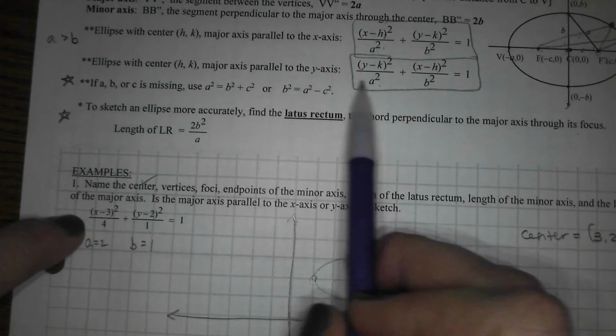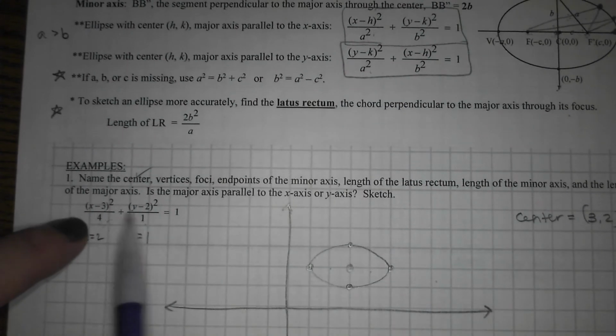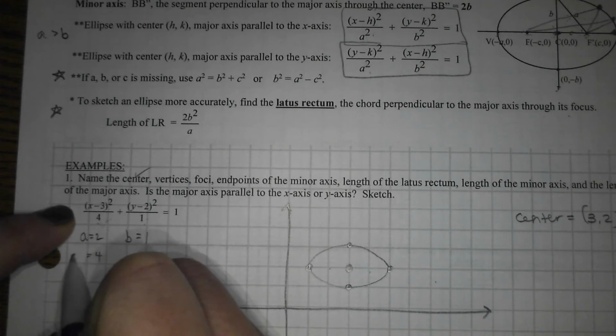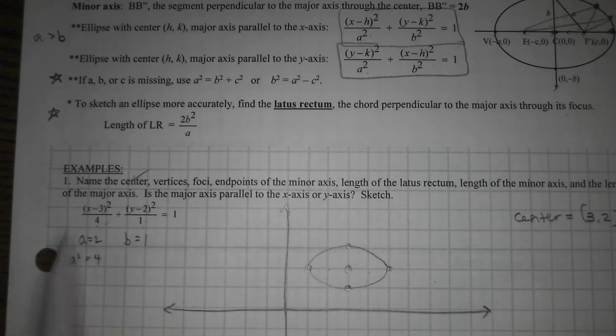Look at your structure. The bigger number is a squared. So 4 equals your a squared, which means a is 2. I took the square root, yep. And they'll usually be pretty nice numbers. You're not going to have to go up like 5 root 2. That would be pretty nasty.